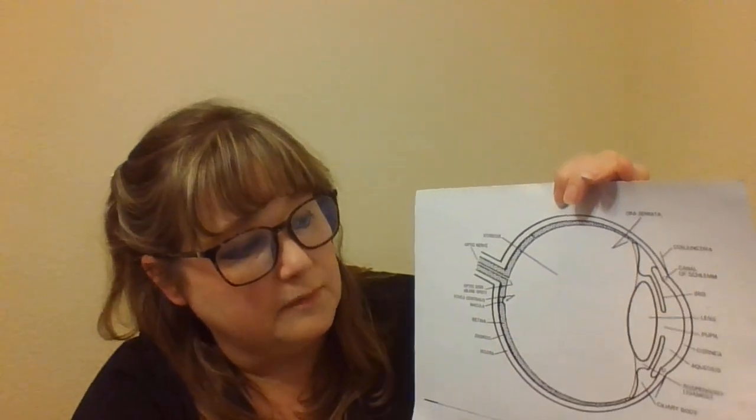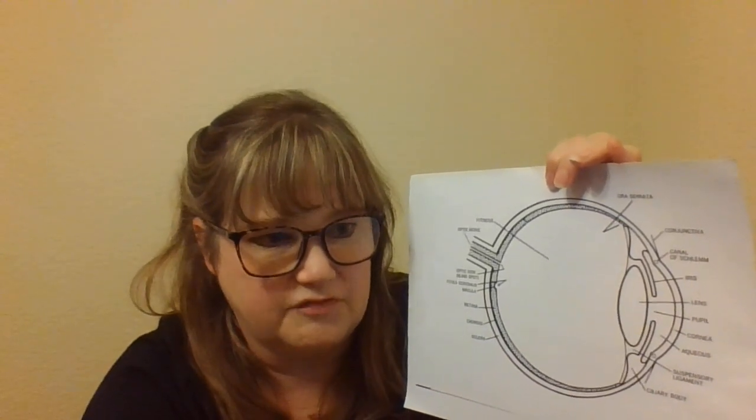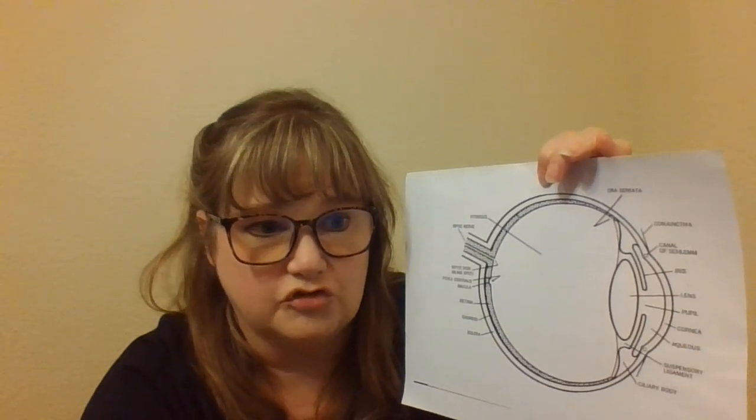Then we have the ciliary body. The ciliary body is made up of 4 muscles, so we can also call it the ciliary muscles. And these muscles control the focus of the eye. They do this by changing the shape of the lens, which is the resilient, transparent structure of the eye that focuses light by changing its curvature.